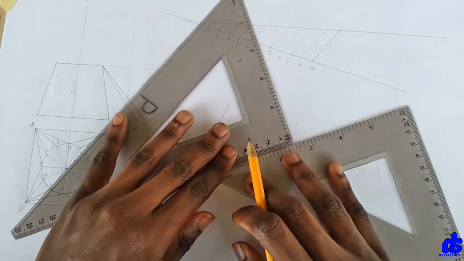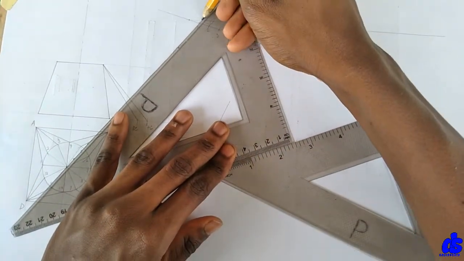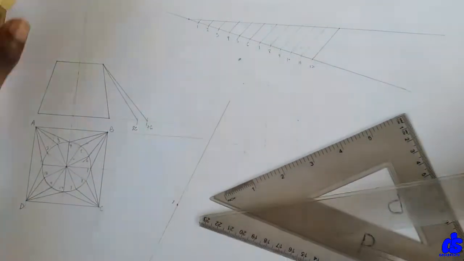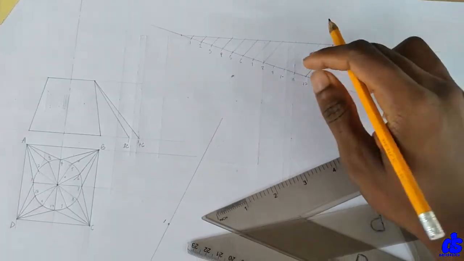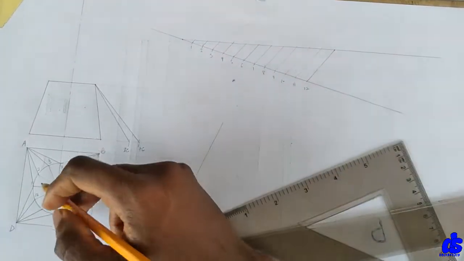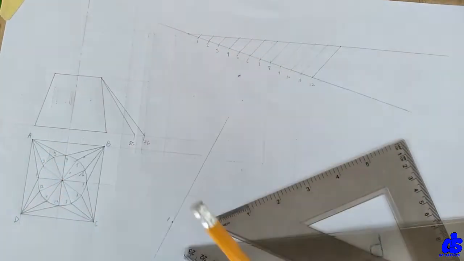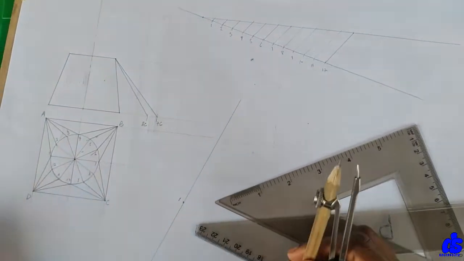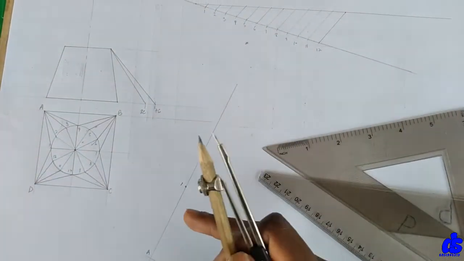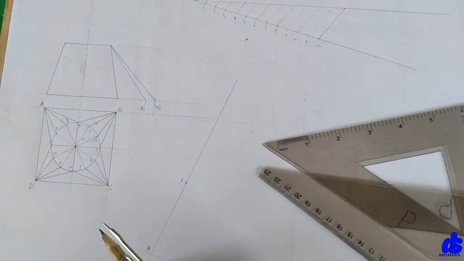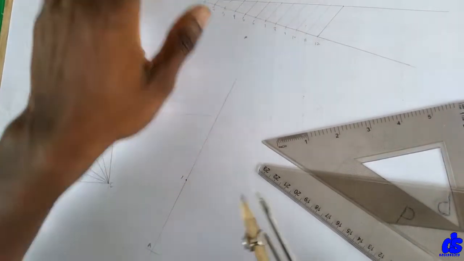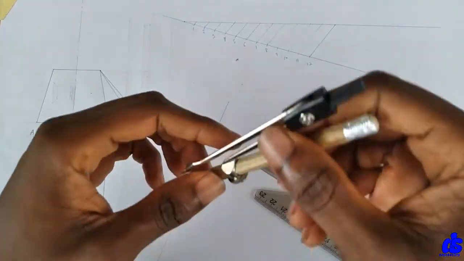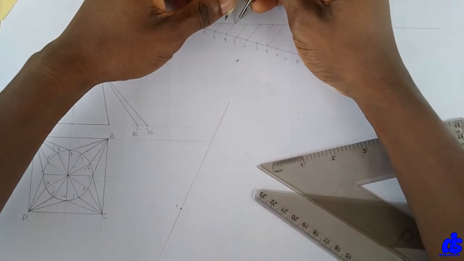And finally the last one. Alright, so now we have these divisions here representing each of the divisions over here. Now coming back to this point, you have point 1, you have point A. Now I'm moving on to point 2. Between 1 and 2 is one of these divisions. So I'm going to pick one of these divisions.